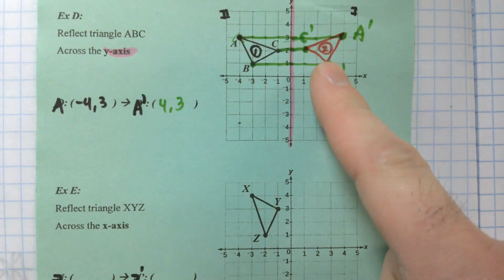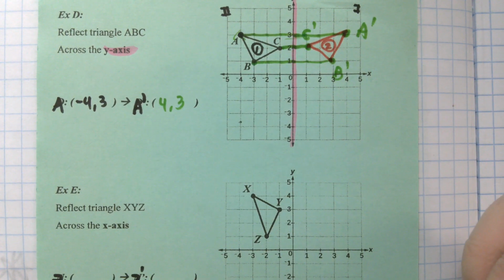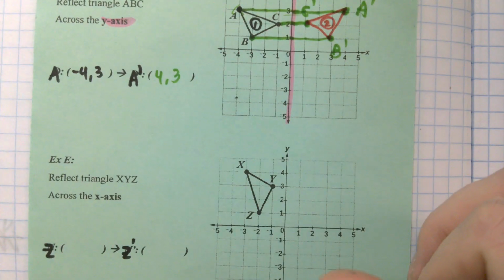All right. Quick show of thumbs. How easy is that sounding? Thumbs up seems pretty straightforward. I think I know how to count, Mr. Church. Thumbs sideways, a little bit iffy maybe. Yeah, you're going to do these by yourself.